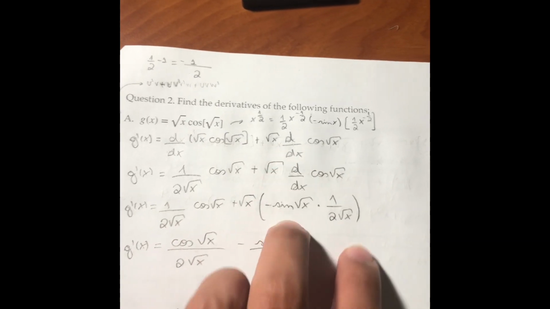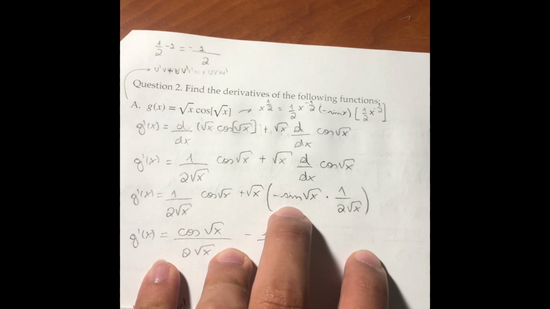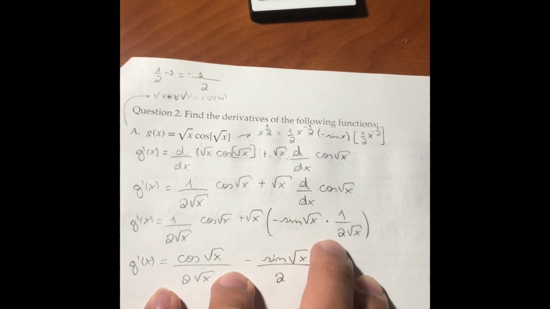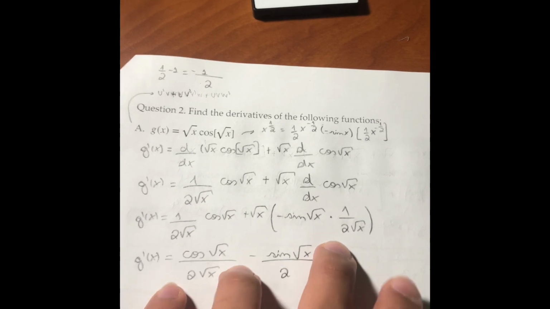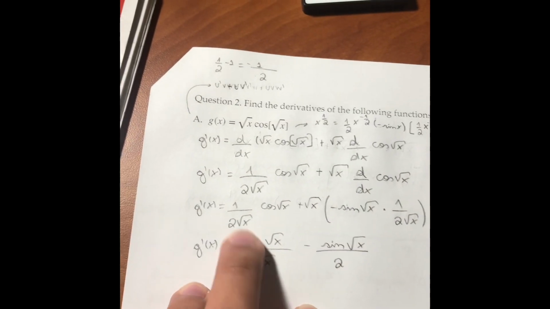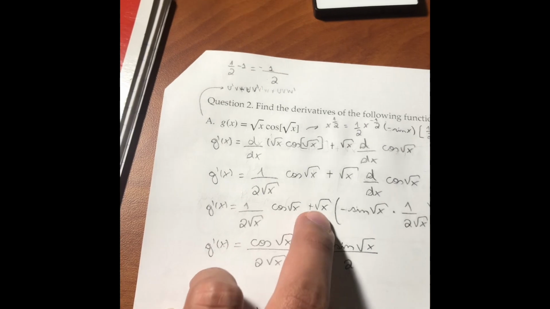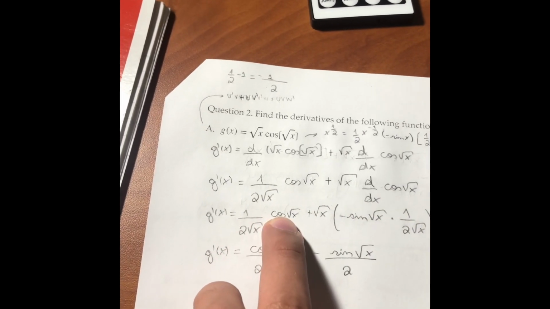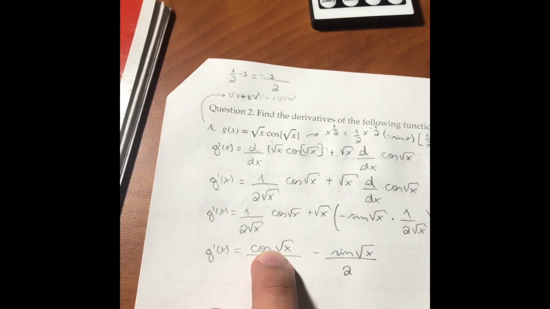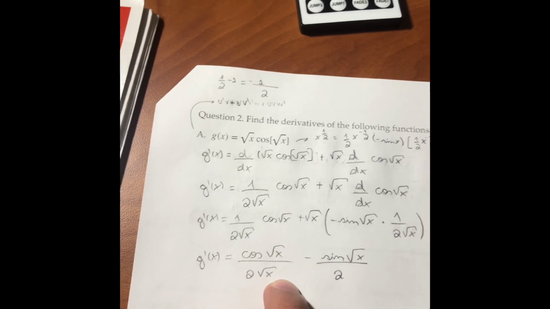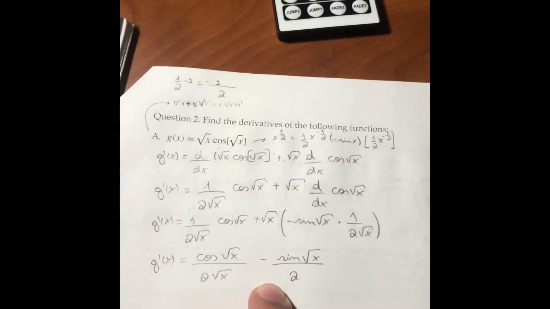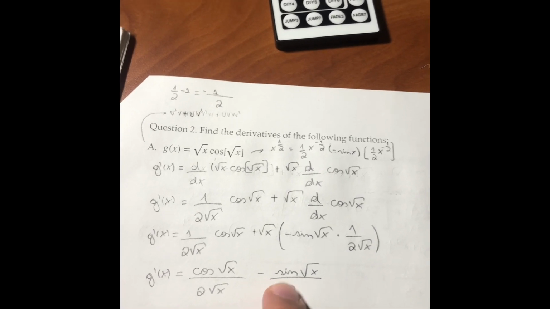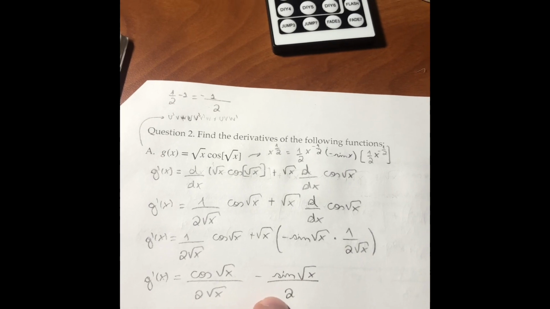Then I just did the first one times the derivative of the second. The derivative of the second is going to be negative sine square root of x times 1 over 2 square root of x. After doing this process, in the end I get 1 times cosine square root of x divided by 2 square root of x, and on the bottom, I just got negative sine square root of x over 2.